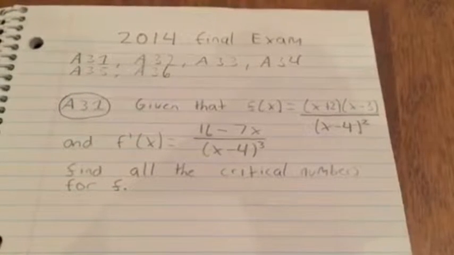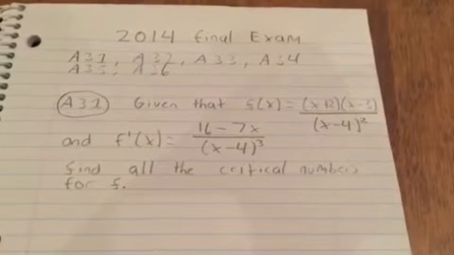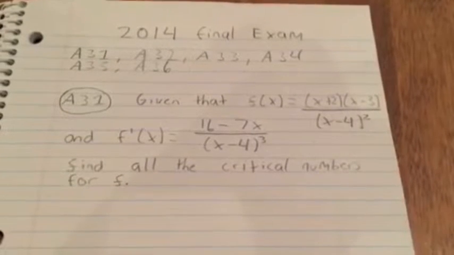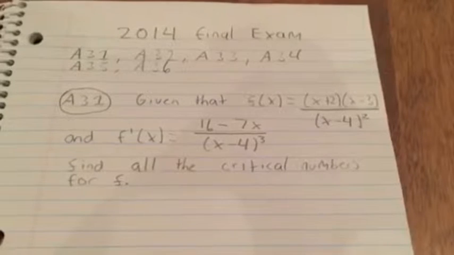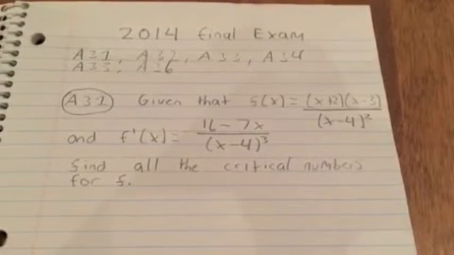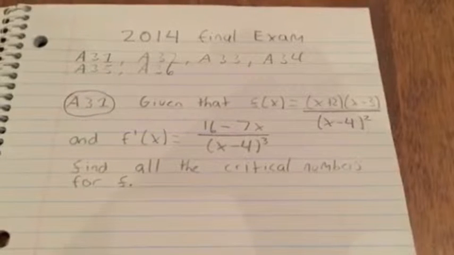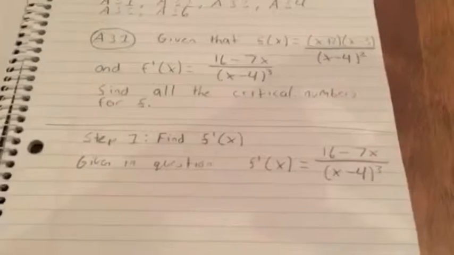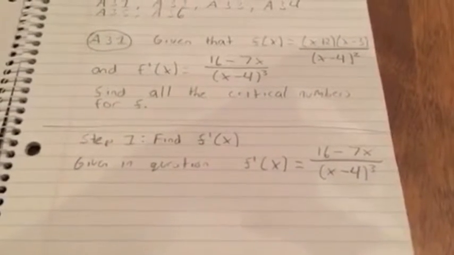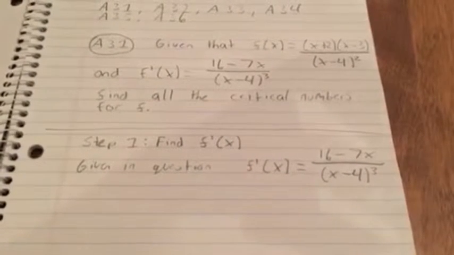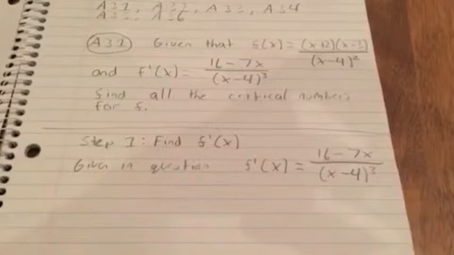The question is asking for the critical points of f, given that f of x is equal to (x + 2)(x - 3) over (x - 4)^2, and f prime is equal to (16 - 7x) over (x - 4)^3. The first step would typically be finding the derivative of f of x, but in this particular question it is given to us, so there's no need to do that.